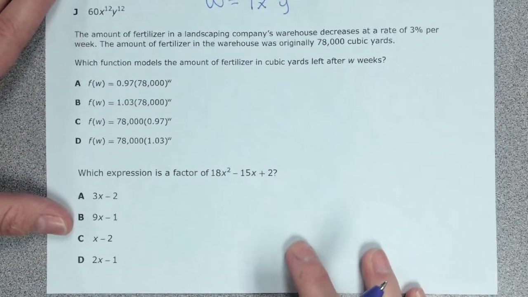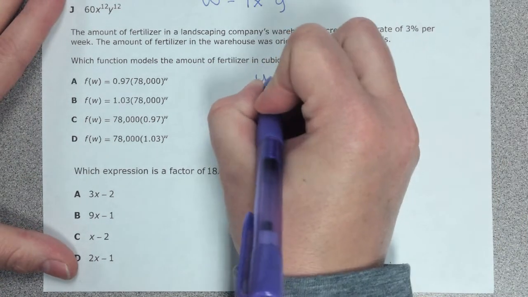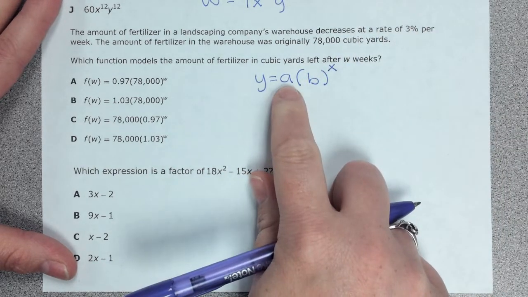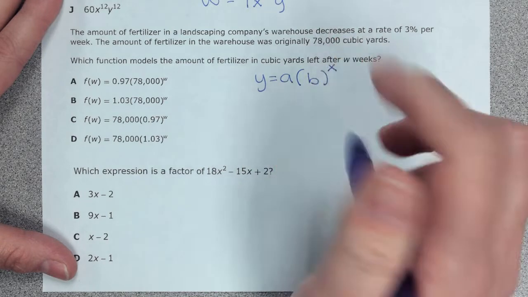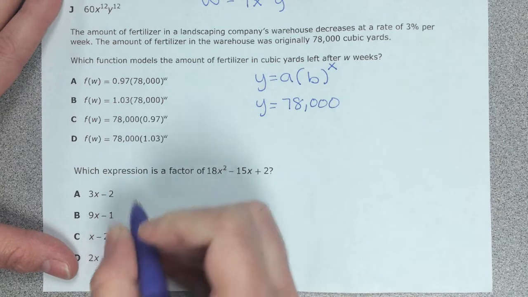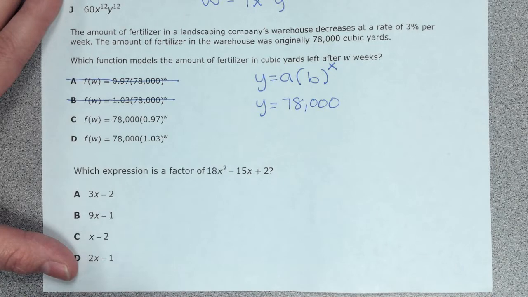Okay, let's look at this next one. The amount of fertilizer in a landscaping company's warehouse decreases at a rate of 3% per week. The amount of fertilizer in the warehouse was originally 78,000 cubic yards. Which function models the amount of fertilizer in cubic yards left after W weeks? So we're going to write it in the y equals A, parentheses, B to the power of x. A is my starting value. And this said originally was 78,000. So I can go ahead automatically and cross off A and B, gone, because they don't have the starting value in the right spot.